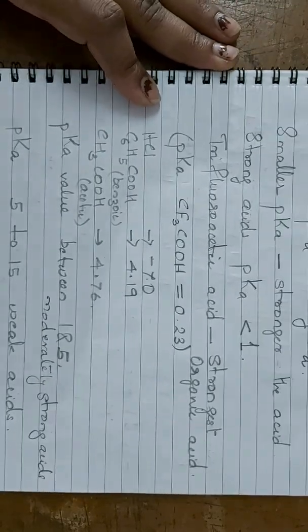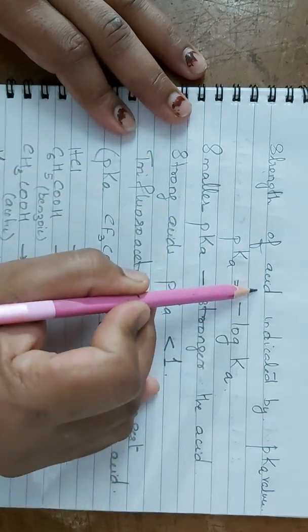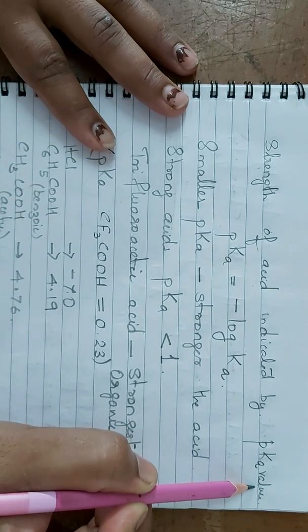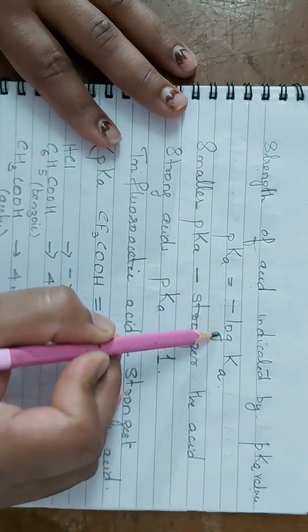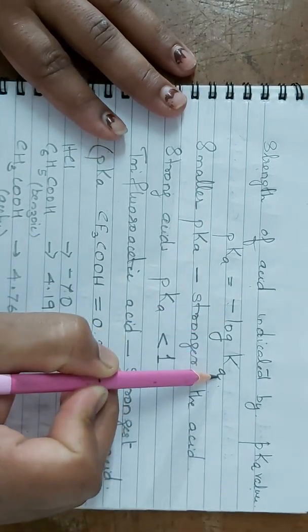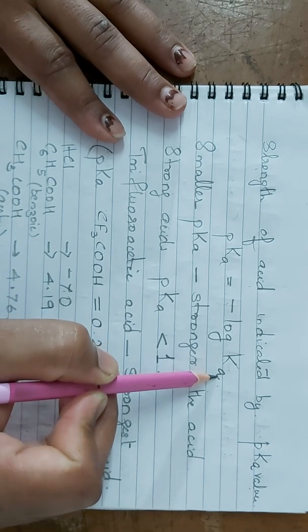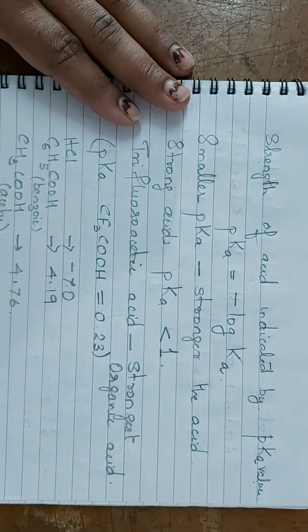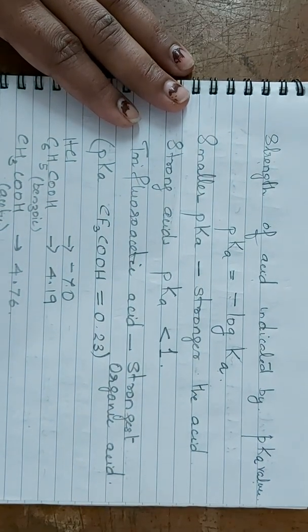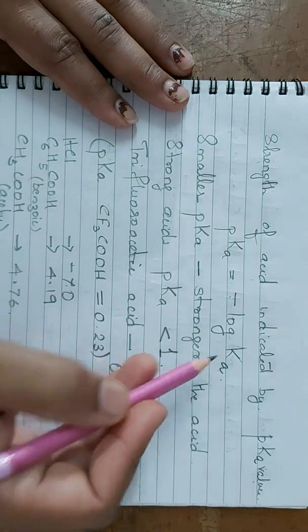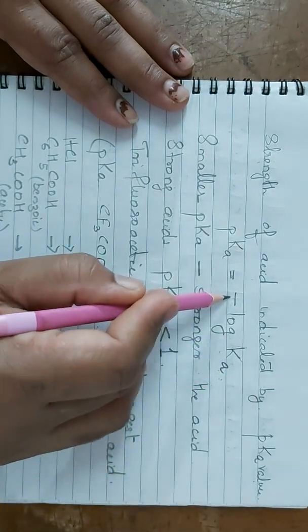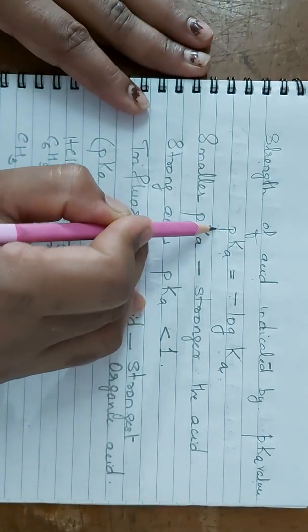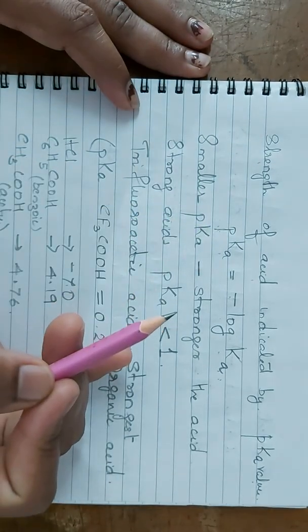Now please listen, dear students. You can see the strength of the acid is indicated by the pKa value, if you remember. Now how can we get the pKa value? If you take the negative logarithm of Ka, which can be calculated by knowing the concentration of the ions present in the solution as well as the substrate molecules which were taken. With that we can find the Ka value, and if you take the negative logarithm of that, we will get pKa. With respect to the pKa value, we define the strength of the acid, right?